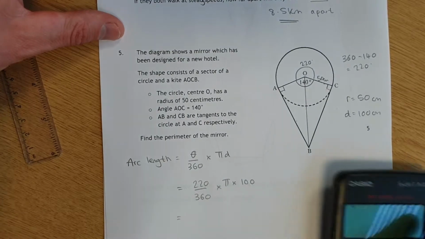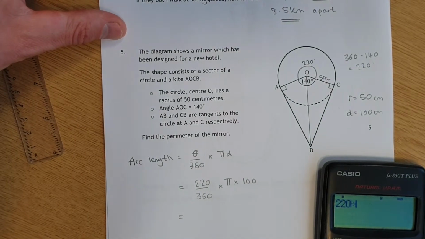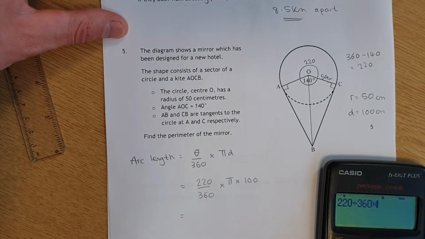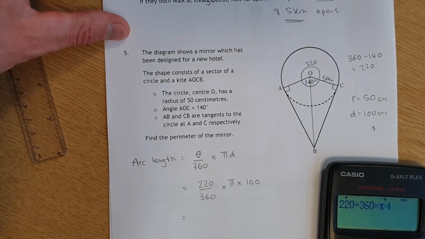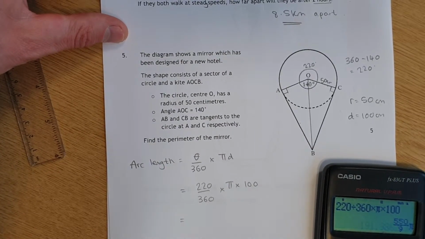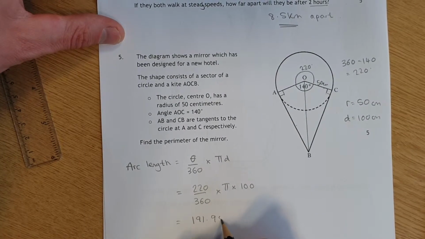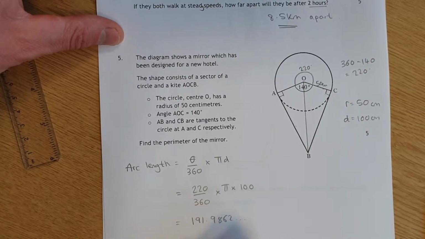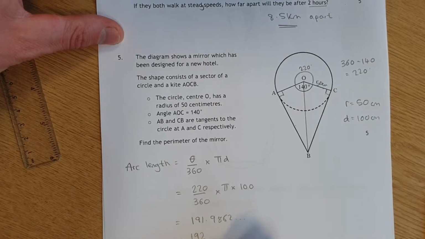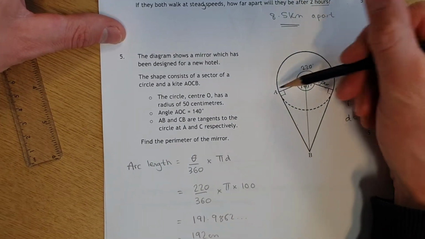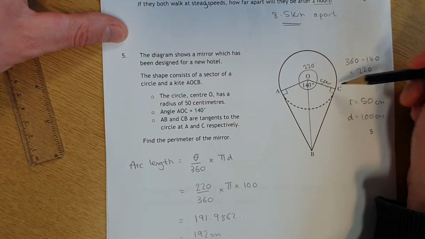So we can work that out quickly. So it's 191.9862, etc. So that'll just round to 192 centimetres. So that's this measurement around here.